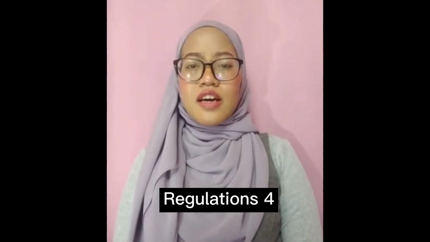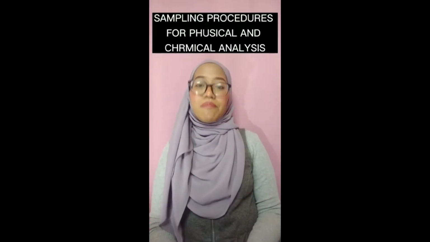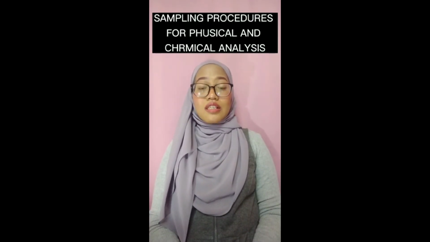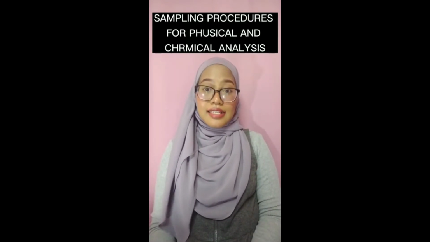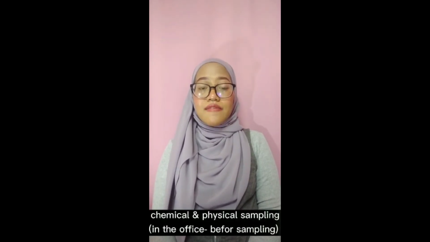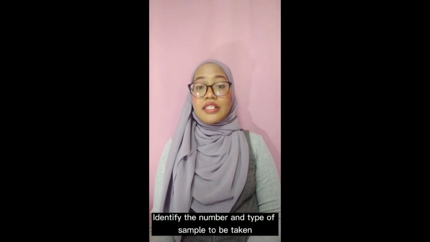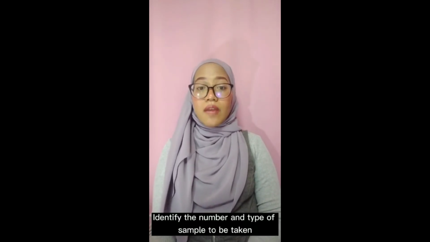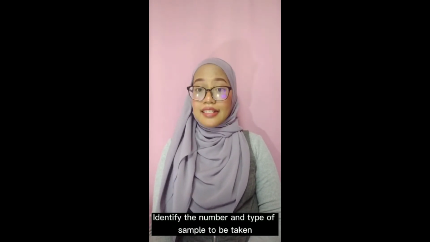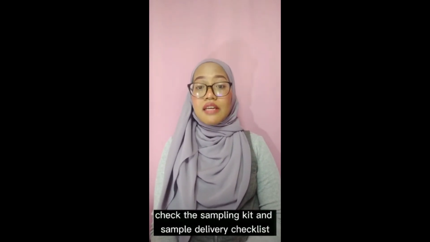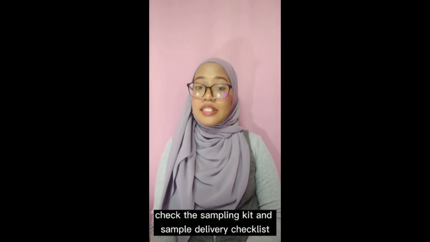Next, Regulation 4. Sampling procedure for physical and chemical analysis. Chemical and physical sampling. In the office before sampling, identify the number and type of samples to be taken. Check the sampling kit and sample delivery checklist.